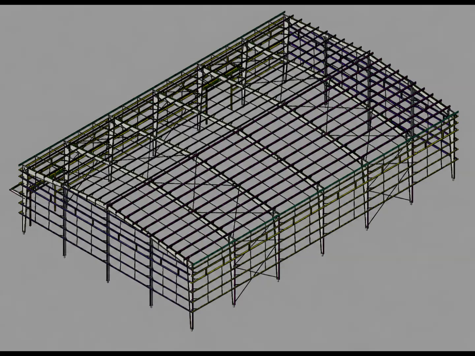Now, in this slide, we are looking at the complete PEB structure in 3D. This is one of the most important views for understanding how all the individual members that we have been studying come together to form one complete structural system. Instead of looking at only one drawing, one elevation, or one connection detail, this 3D view allows us to see the building as a complete steel frame. So, let us use this view to connect everything we have learned so far.